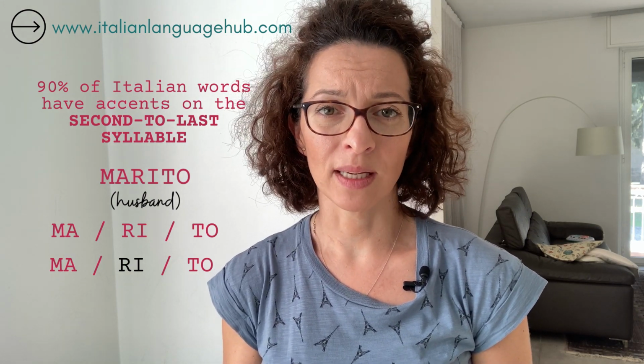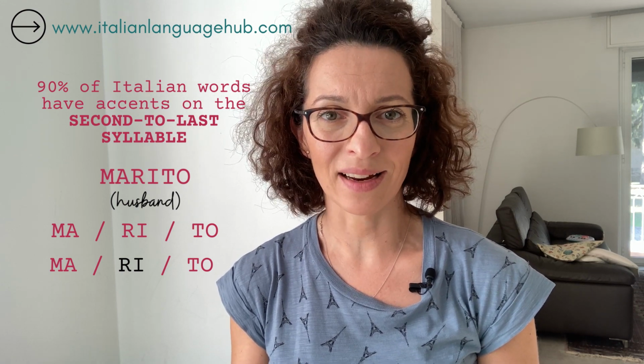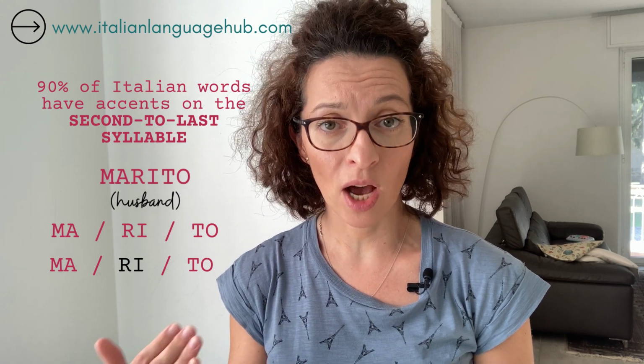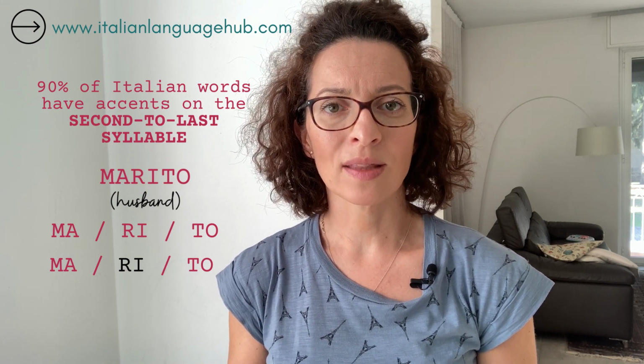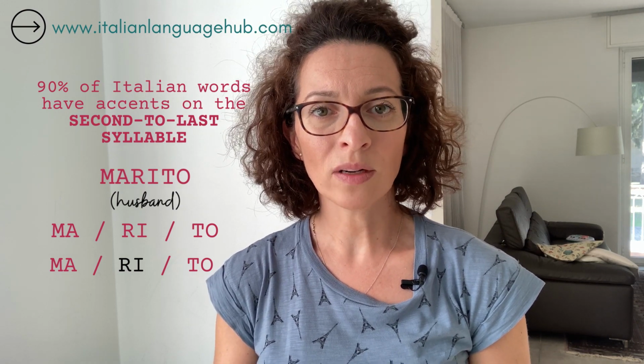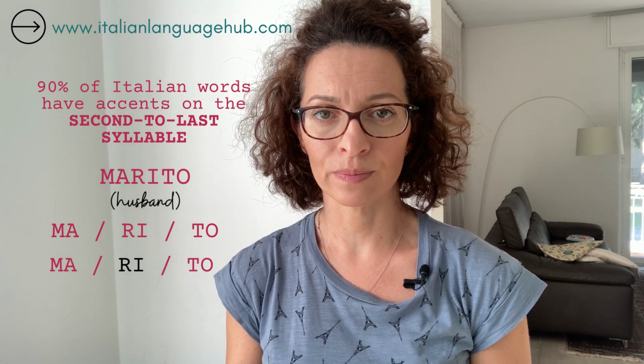Now, it's very tricky, and this example fits perfectly because in English, 90% of the words have an accent that falls on the first syllable. So that's why it's very common for English speakers to want to say marito instead of marito.